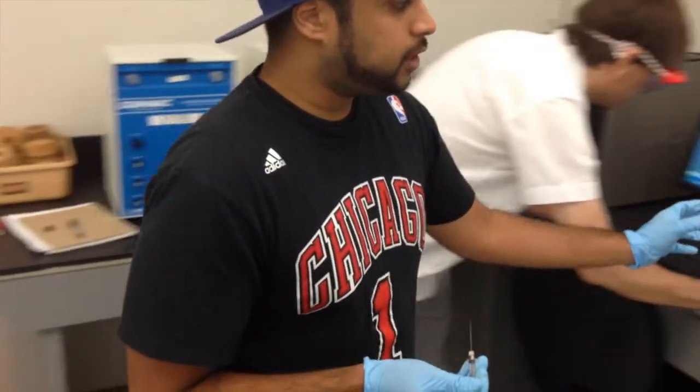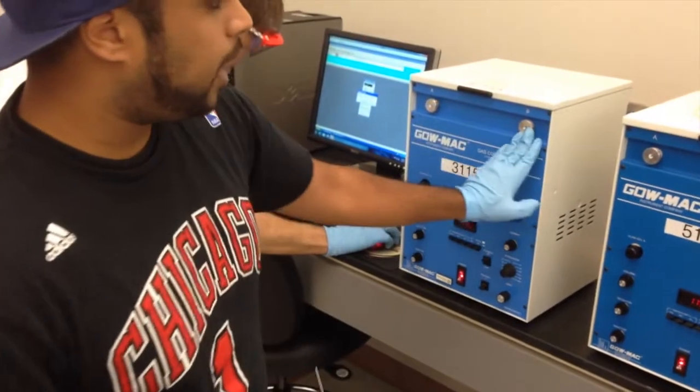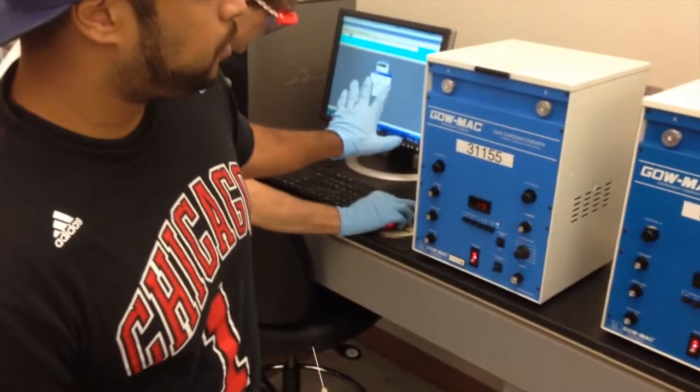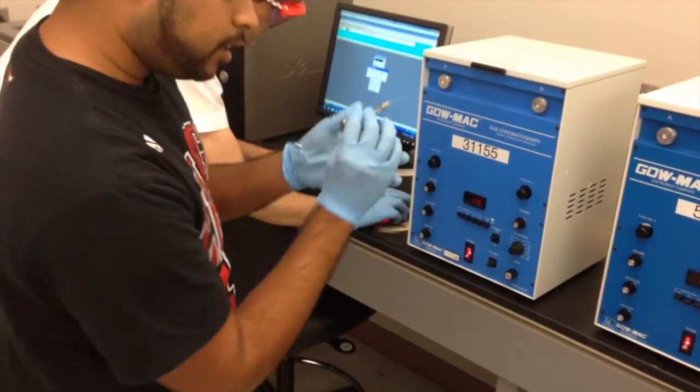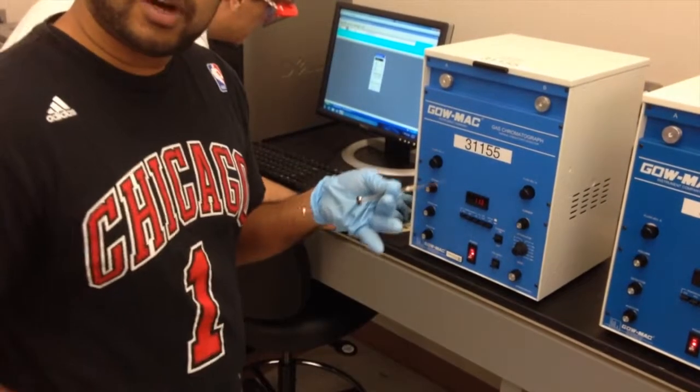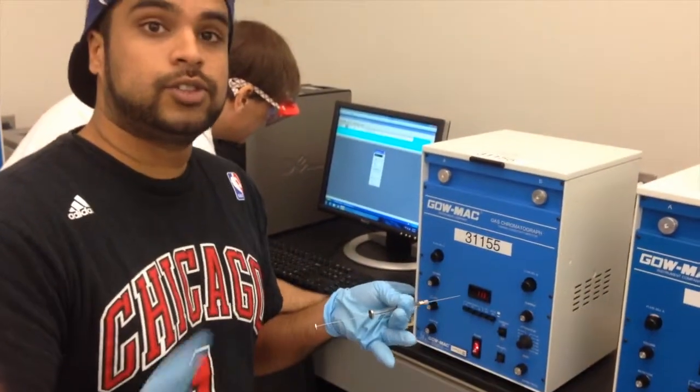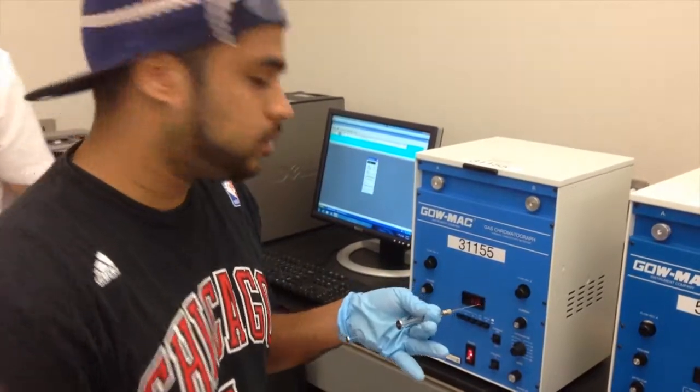you come over here to your GC machine, and you have 2 different sections. You have A and B. You can insert it into whichever one the computer wants you to insert it to. You just plug it directly in there, plunge it down, and the computer will spit you out a result, and that way you can compare the concentration levels of each of the cyclohexane or toluene.